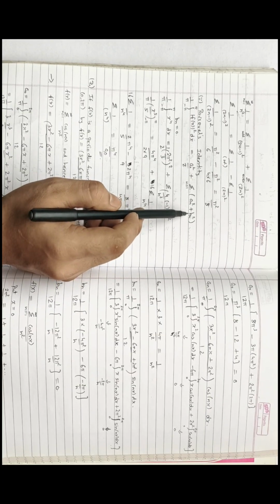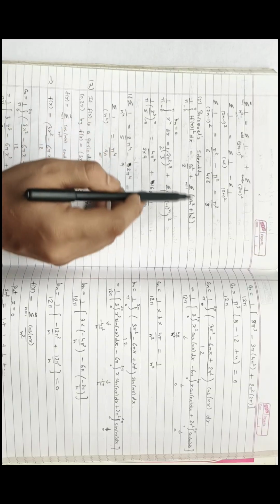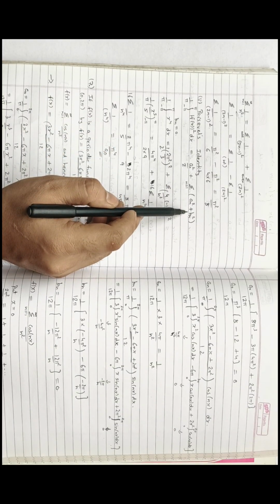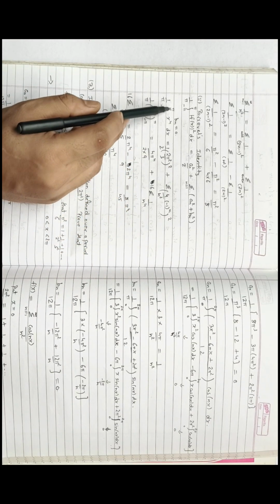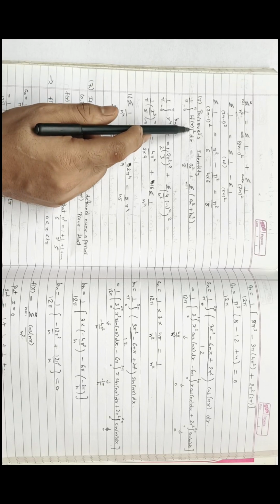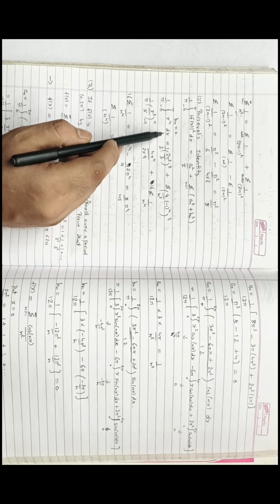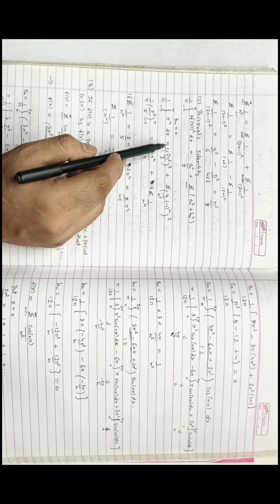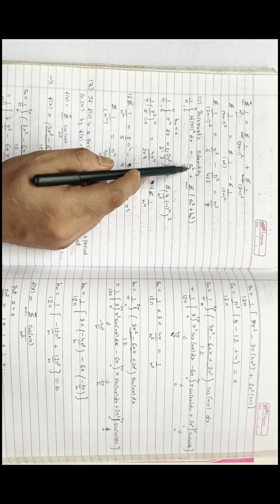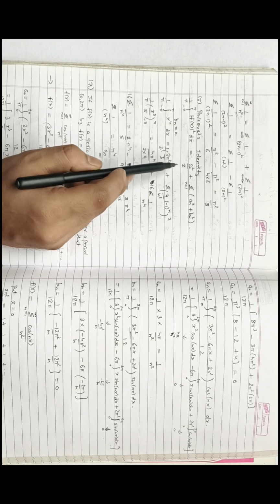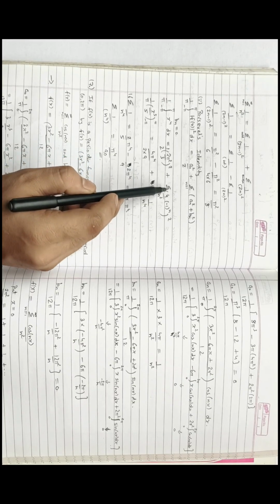In this problem our bₙ is 0, so this term is removed. So 1/π from −π to π, the function is x², so the whole function squared means x⁴ dx is equal to 1/2 times a₀, which is (2π²/3) squared, plus summation.